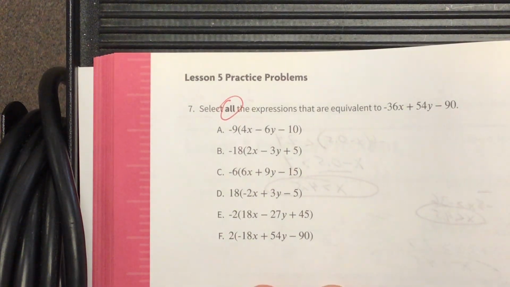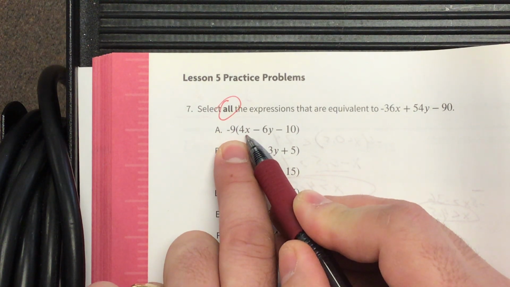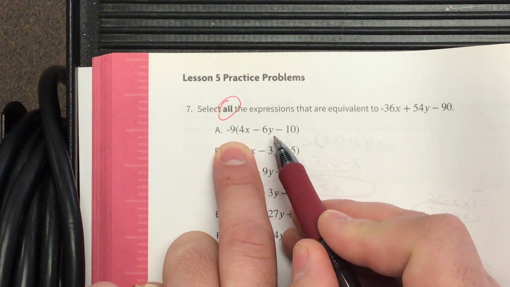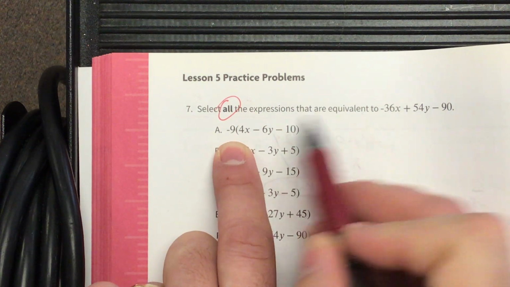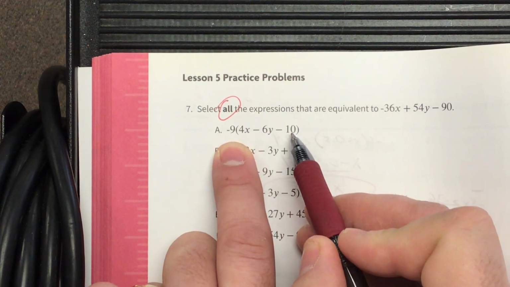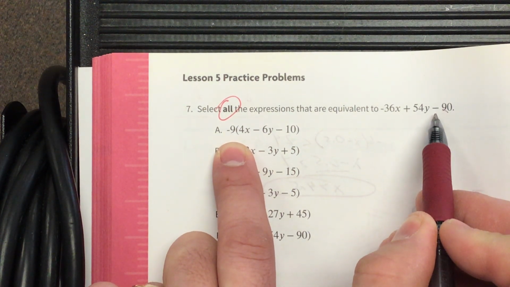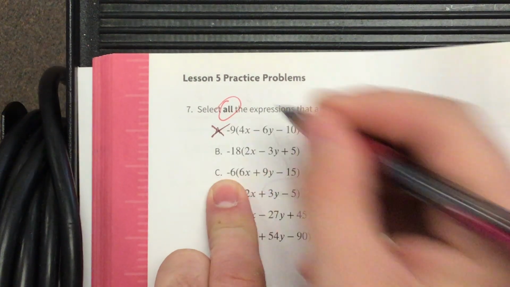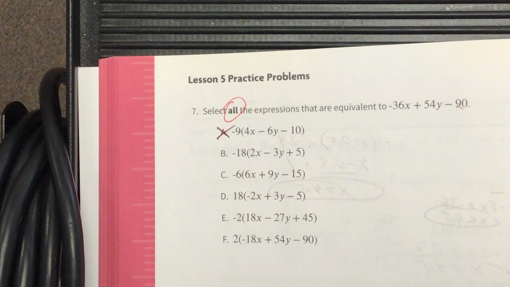So again, you can try each one here. What's negative 9 times 4x? Negative 36x, that'd be fine. What's negative 9 times negative 6y? Positive 54y, that's fine. What's negative 9 times negative 10? Says negative 90. Is that right? Negative 9 times negative 10 would be positive 90, so A doesn't work. You have to watch the signs. That's where they're trying to get you here.